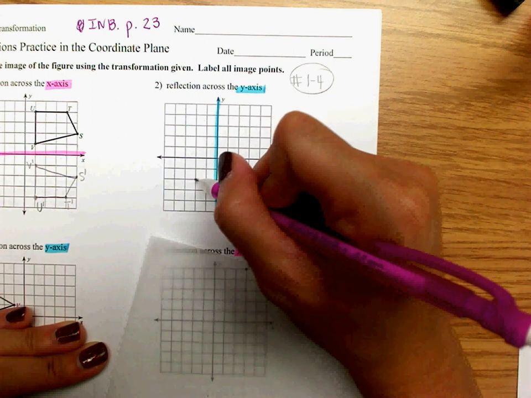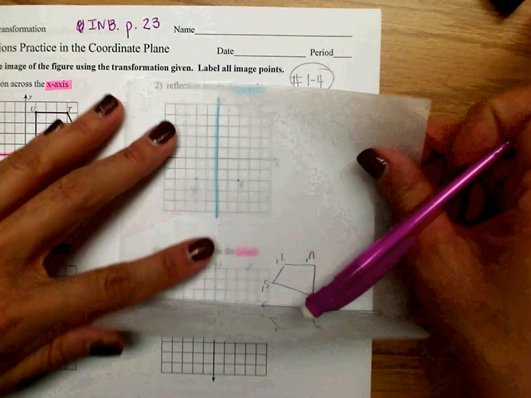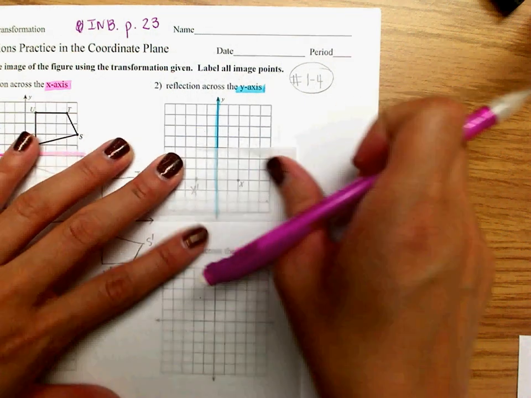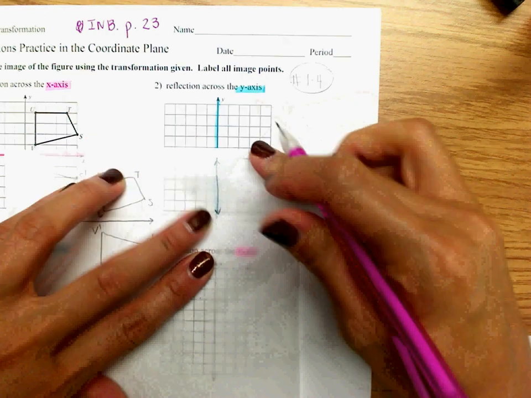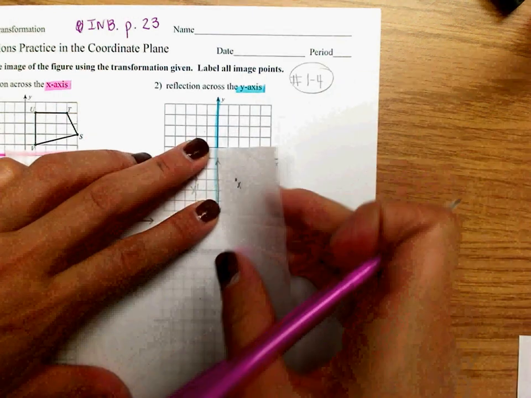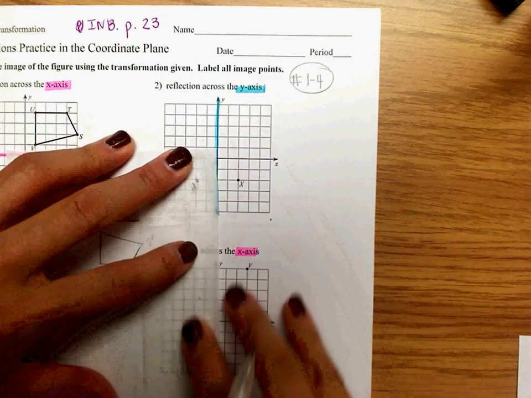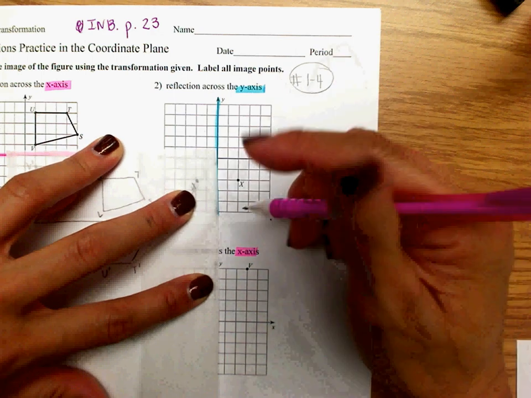Now, how do I check? You can take, let me see if I can use this side that I haven't used. Okay, so you can take your y-axis, okay, that's your y-axis. Here's my pre-image, and you should be able to fold it like this across the line, and then it matches up with X prime. Okay, so that's the correct way to reflect over the y-axis.